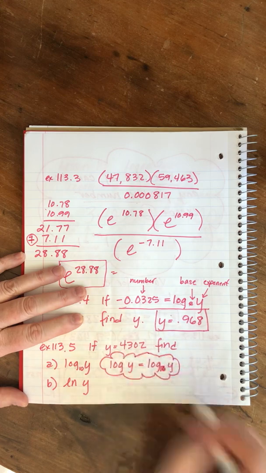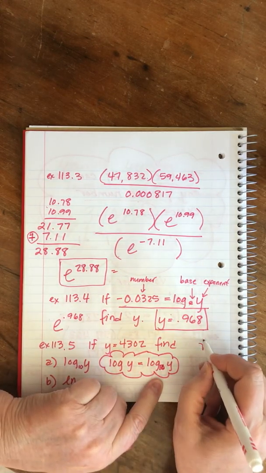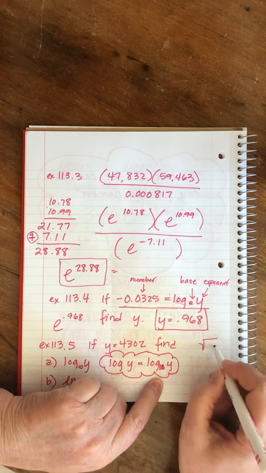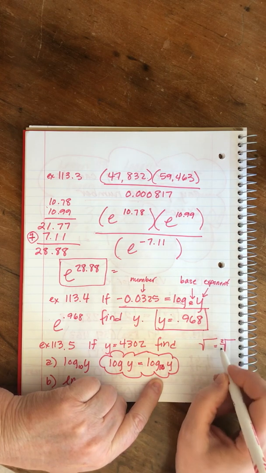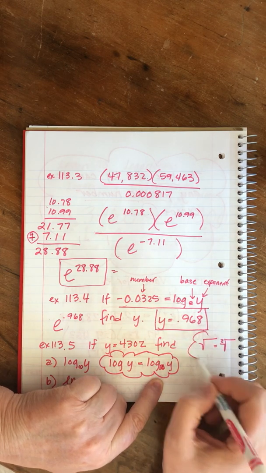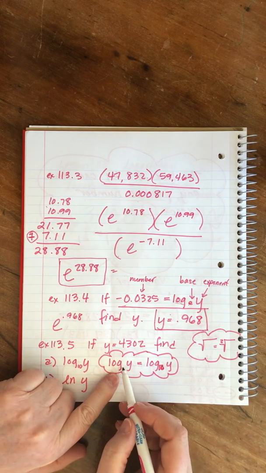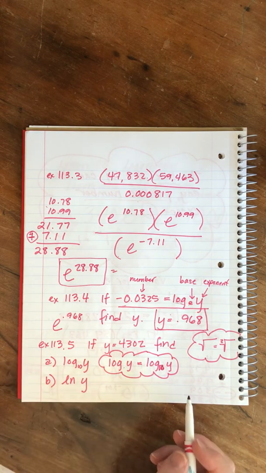It's kind of like if we just do a square root, that's the same as if the little 2 is there. Because it's the most common, we don't bother to write it in all the time, right? And the same thing is true of the 10. If there's no number there by the log, then you know it's base 10.